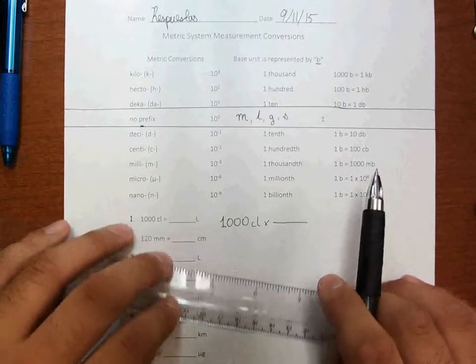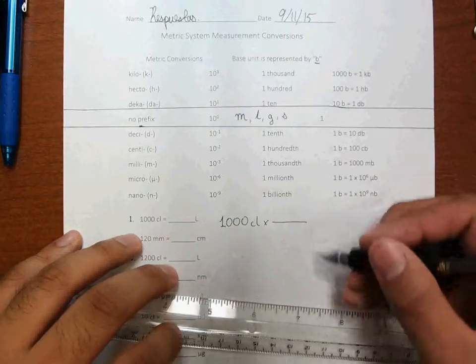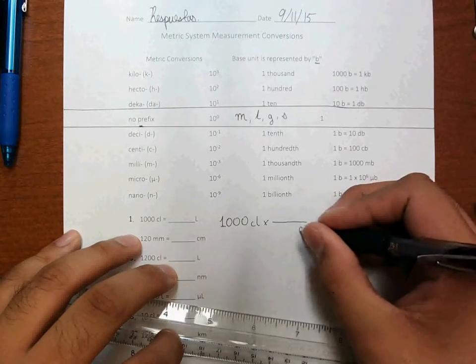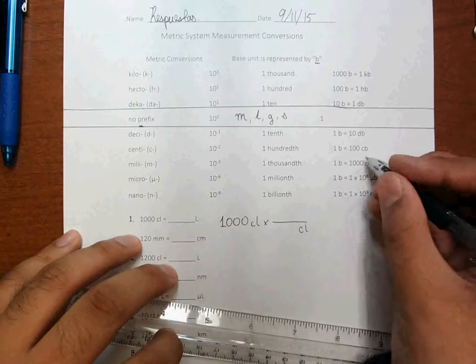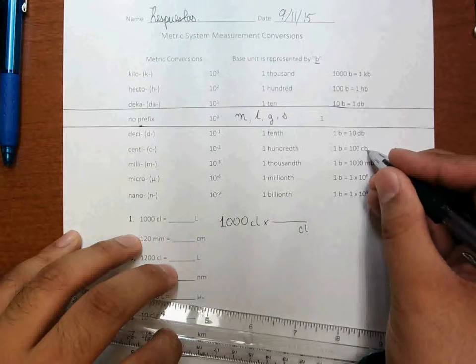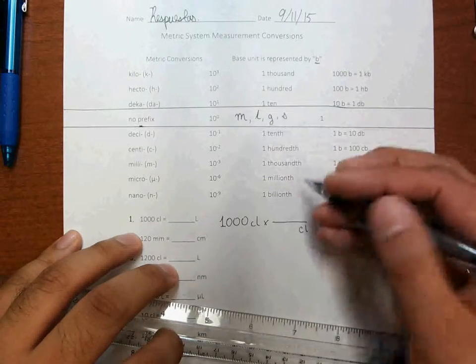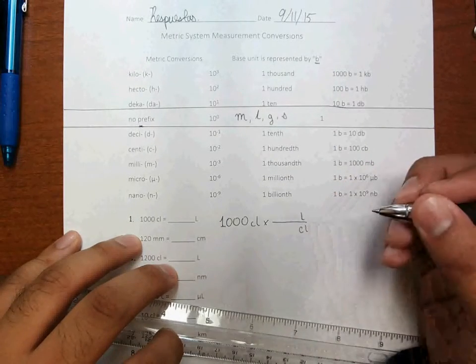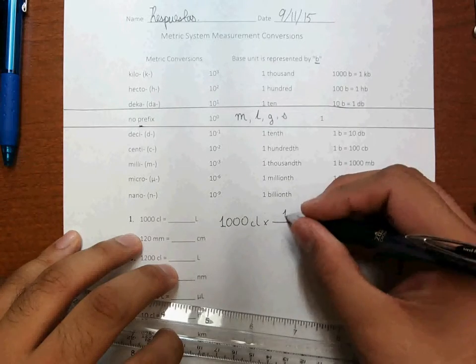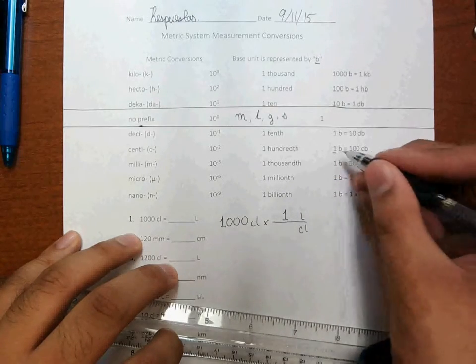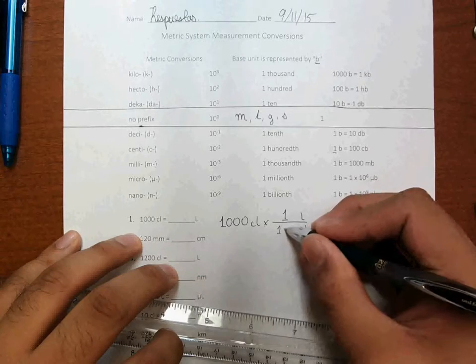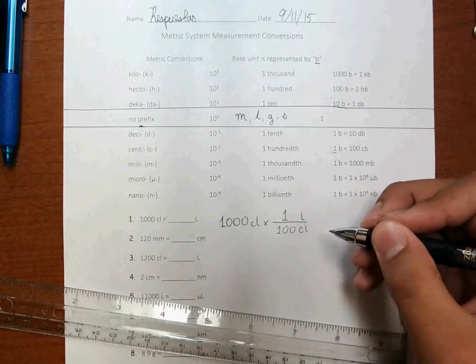So, like in the previous one, I want to cancel out like units, so I'm going to say centiliter, noting that the B for base is for liter. And I want to get liter, so I'll write liter there. In 1 liter, there are 100 centiliters.